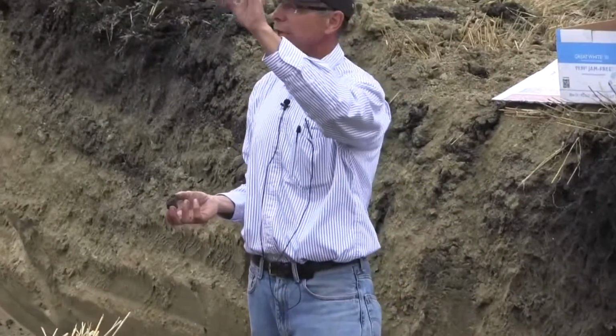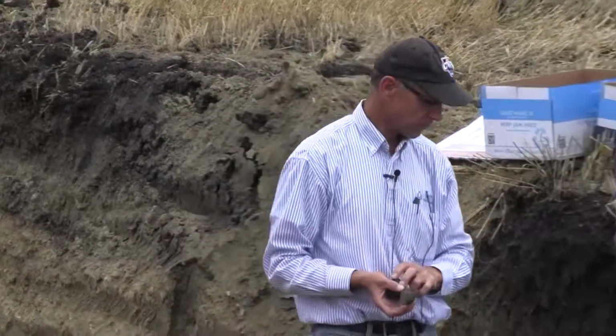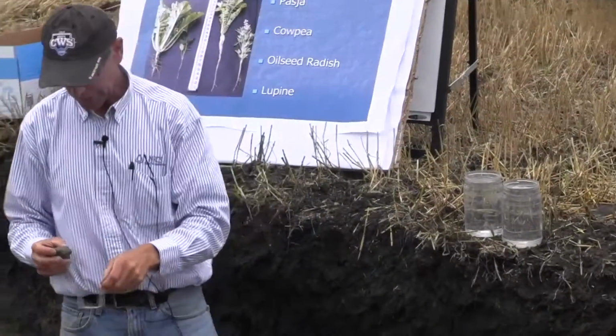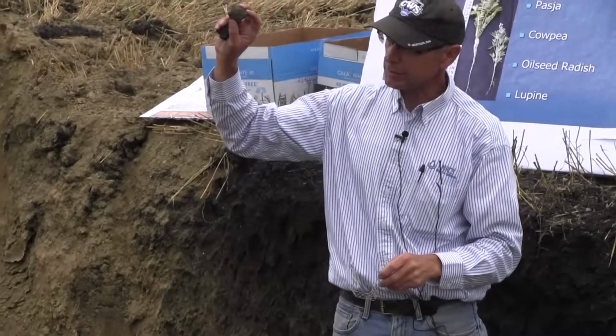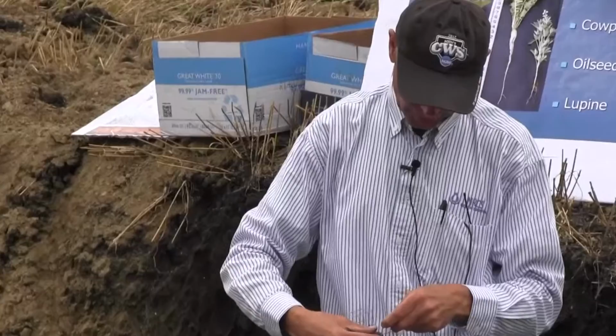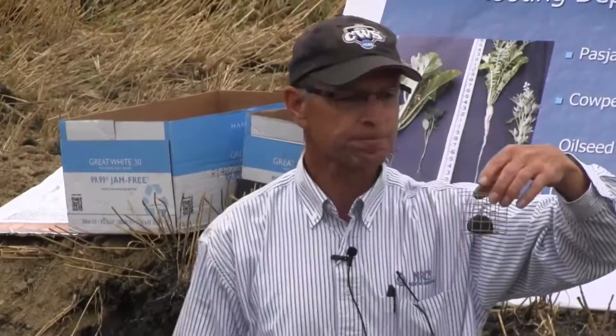There's a lot of biological activity in this soil versus the one that's in the conventional. Not that there isn't any biology in here, it's just not the right biology. This is from a soil that's been cultivated about 4 times because it was in prevent plant.